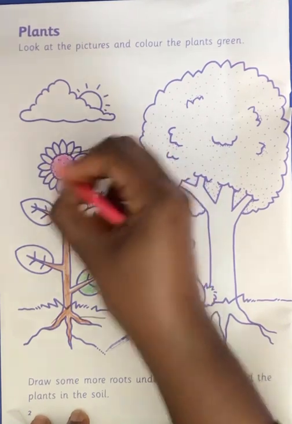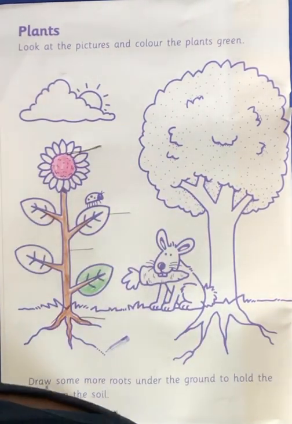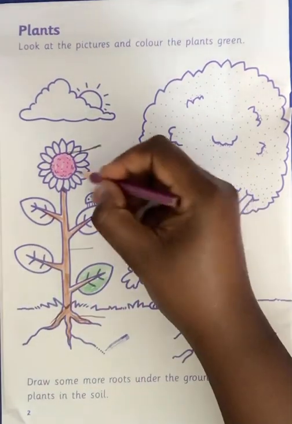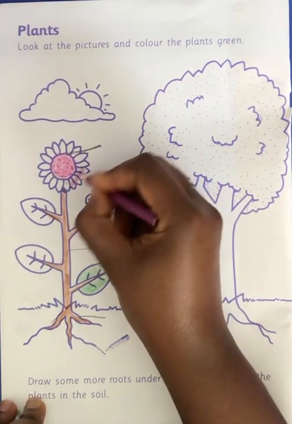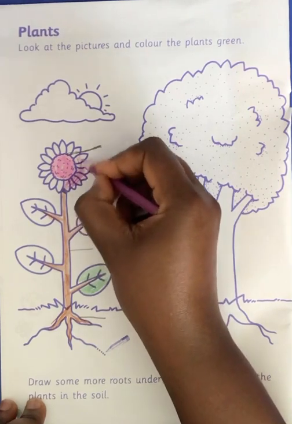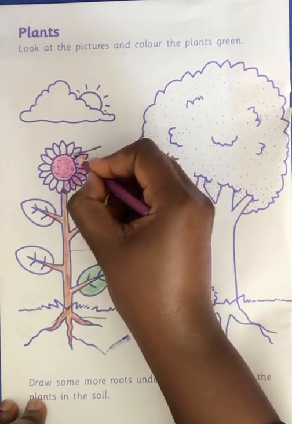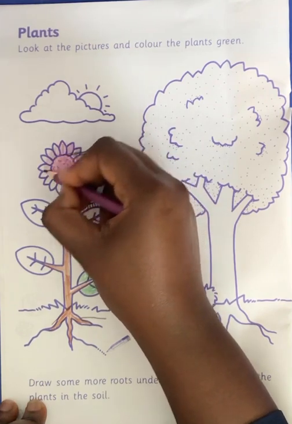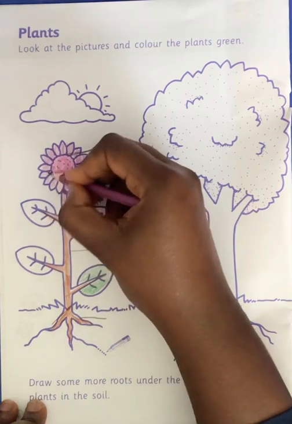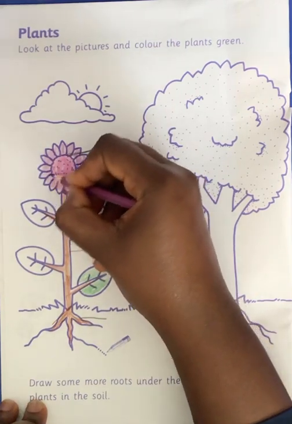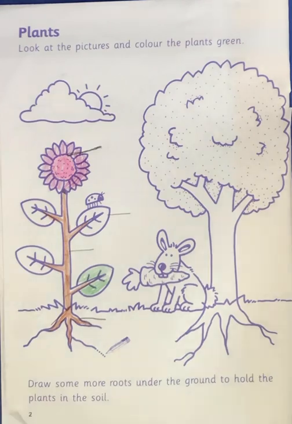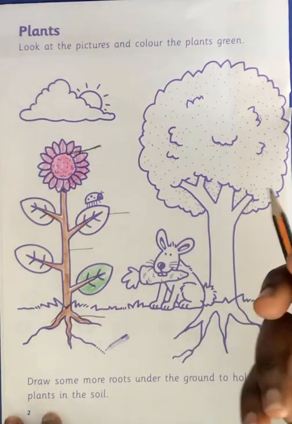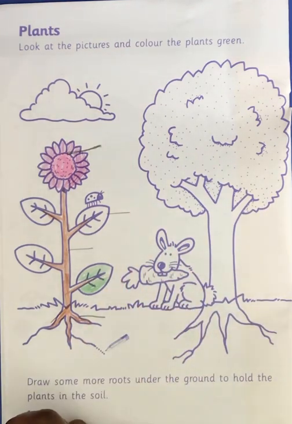I want pink here, and I want maybe purple. I want this purple. Okay, now this plant has different parts. We are going to label the parts of the plant. Remember, we have to say the sounds to be able to write the parts.